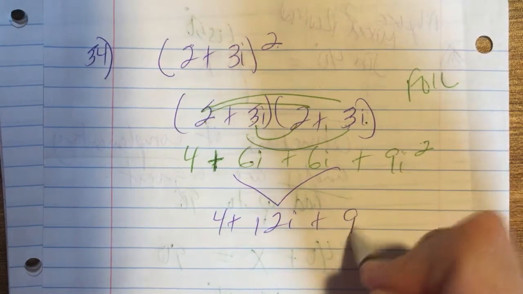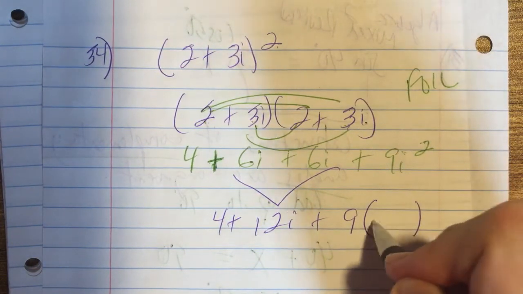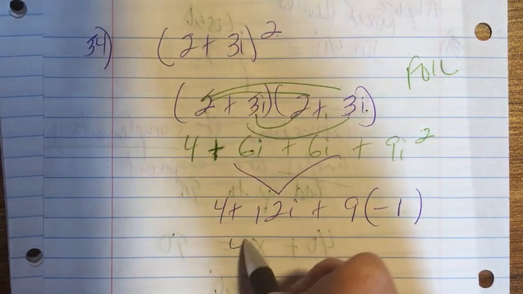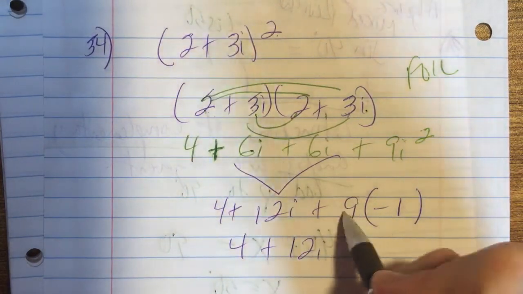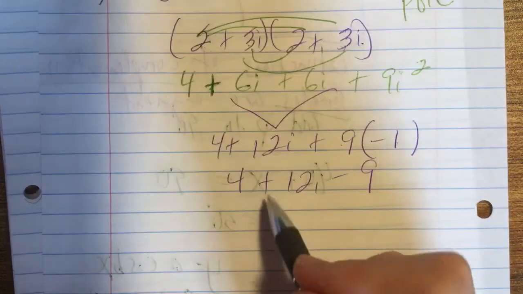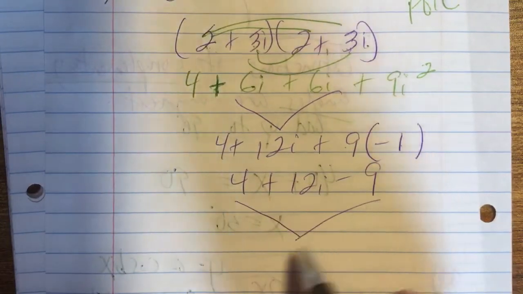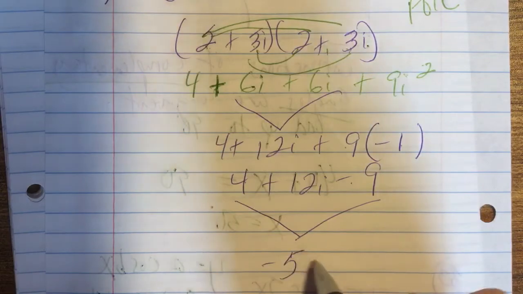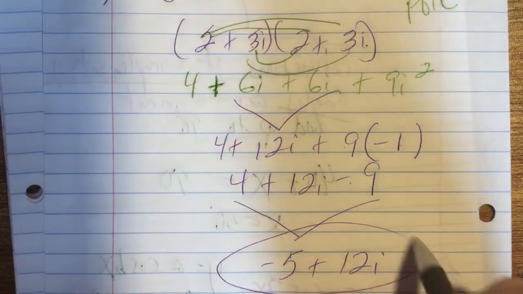And then what we're going to do is we're going to trade out the i squared. Remember that the i squared is equal to negative 1. This is going to be 4 plus 12i, and then 9 times negative 1 is minus 9. The last thing you could do is combine the constants. 4 minus 9 is negative 5, plus 12i.